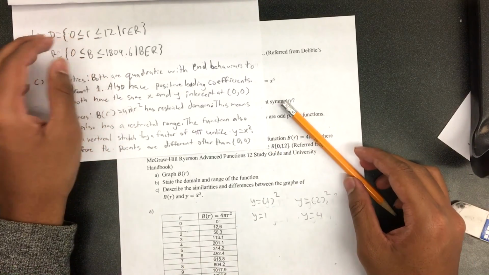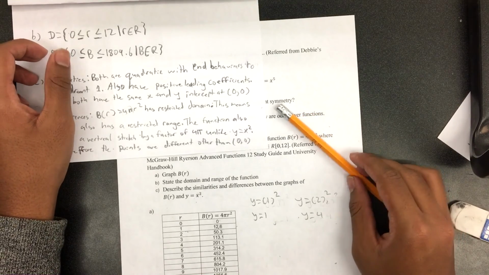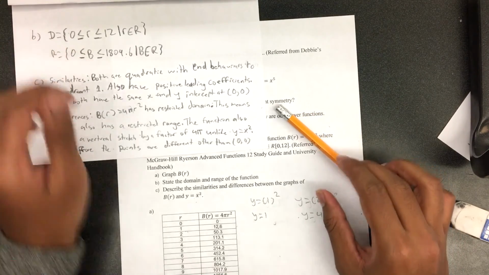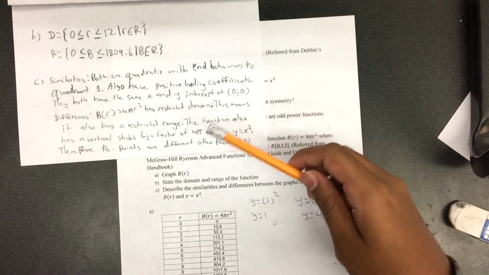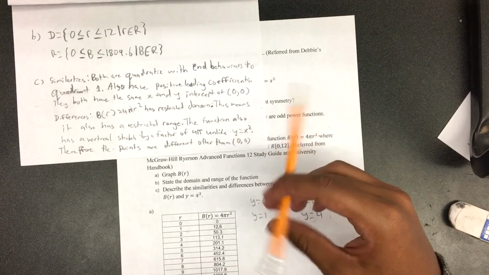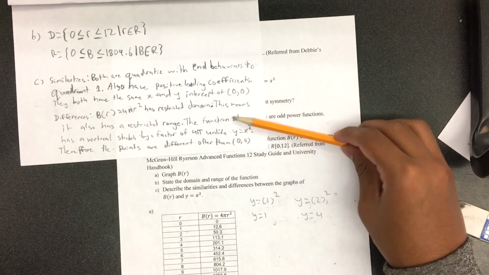I suggest you start your homework and make sure you understand all this, because on quizzes and tests, you won't be able to refer back to your notes. And that's it.